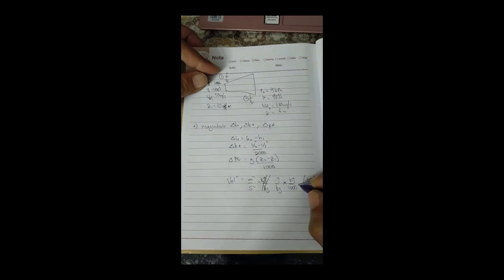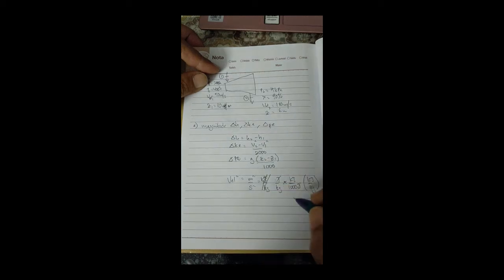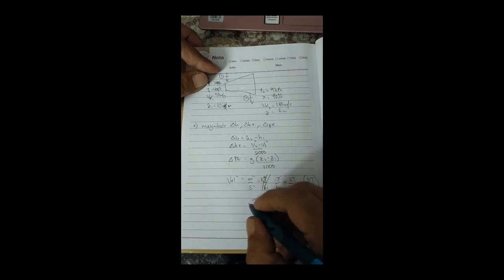Okay, so here is joule, then kilojoule per kg.